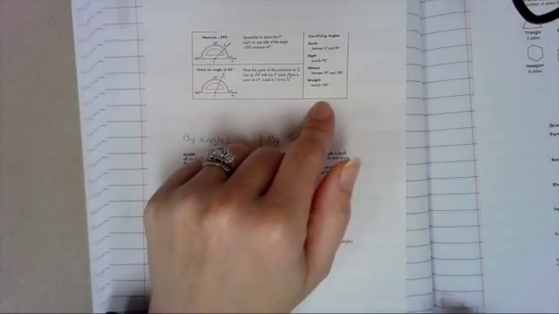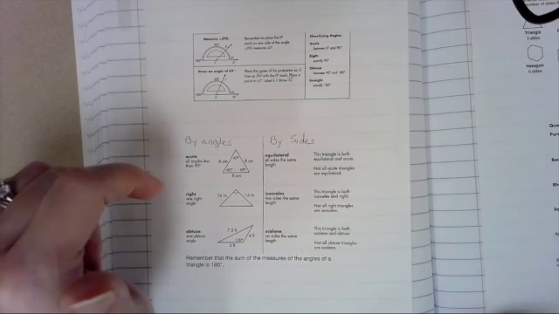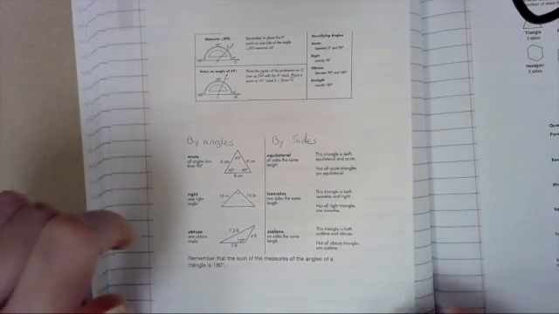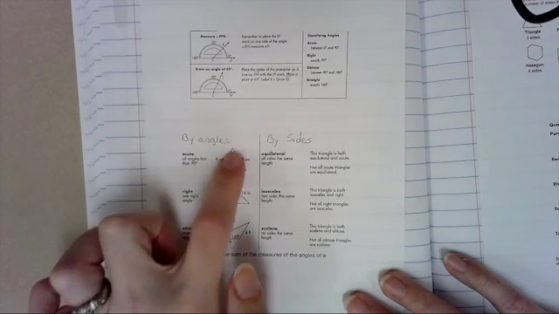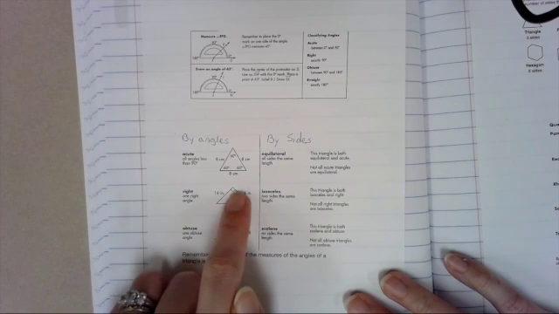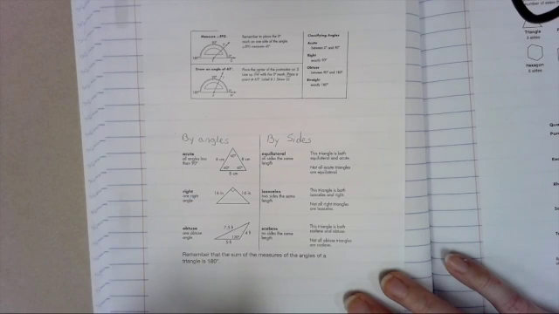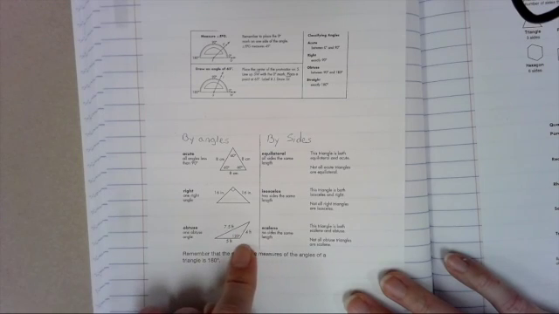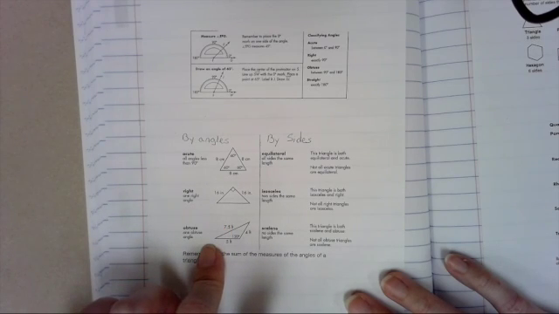Okay, you're not going to measure anything, but you do need to know that because when we classify triangles in 5th grade, you need to sometimes classify them by their angles. So if all 3 angles are acute, which means all 3 are less than 90 degrees, it's an acute triangle. If it has just one right angle, then the whole triangle is a right triangle. If it has just one obtuse angle, then the whole triangle is an obtuse triangle.